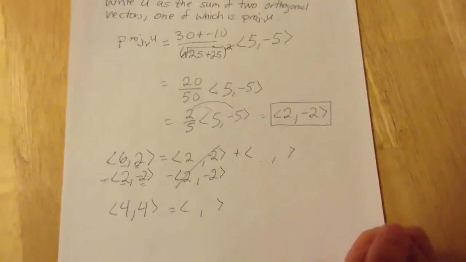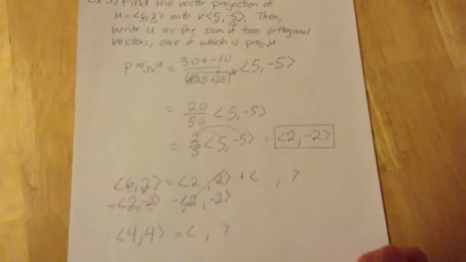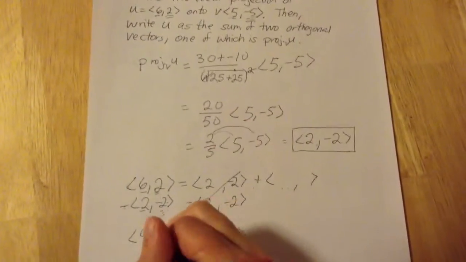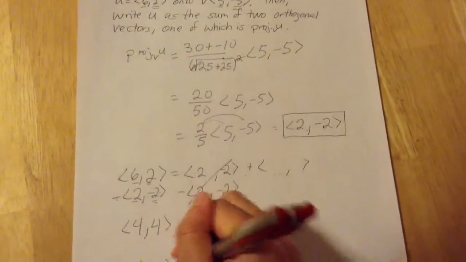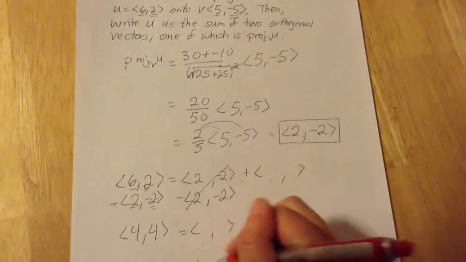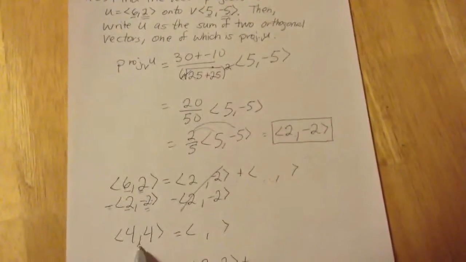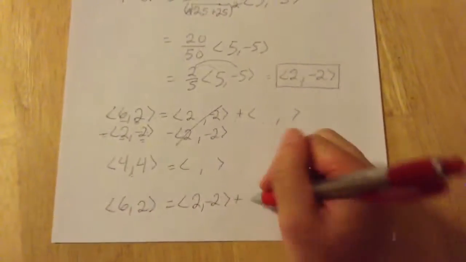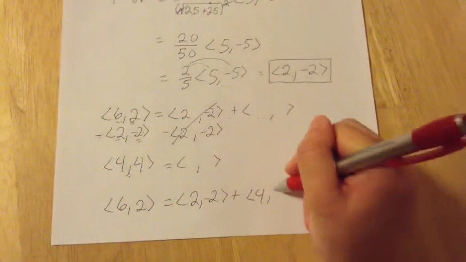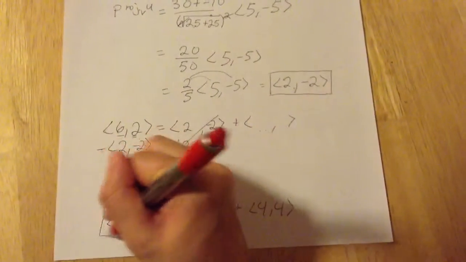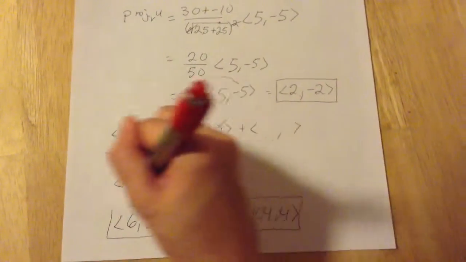So the answer to the question is actually an equation where we're going to write u, so that is 6, 2, as the sum of two vectors. So one of our vectors was the projection, and then the other vector was this one that we just found. So this whole equation is the answer to the second question.